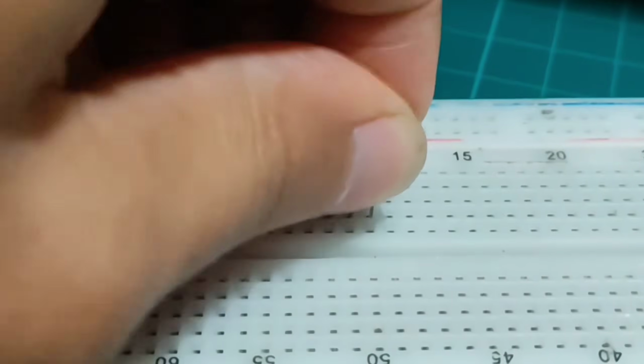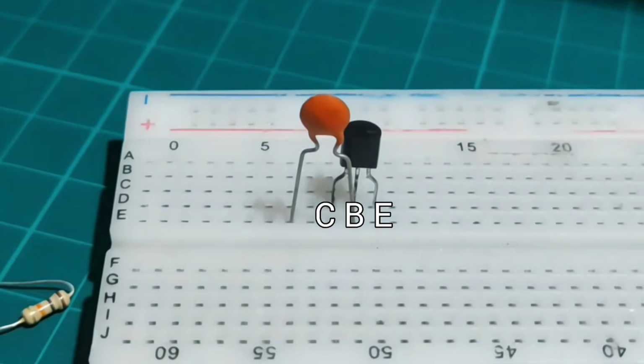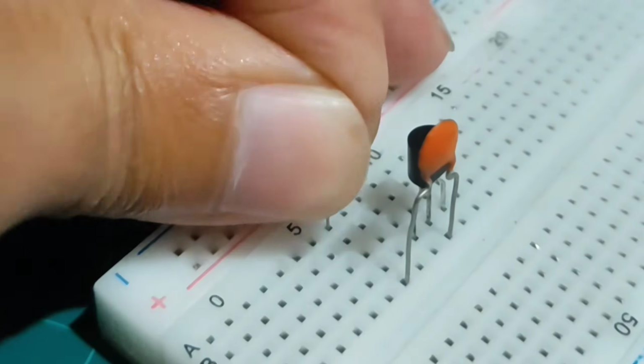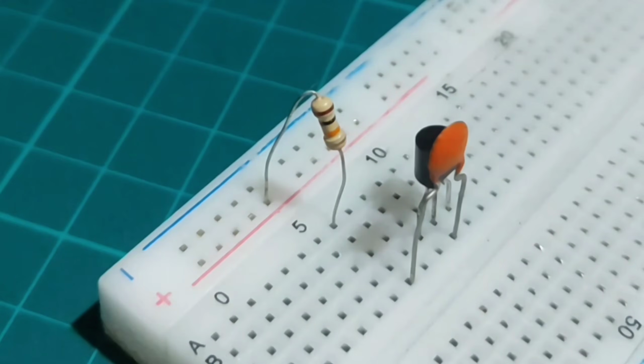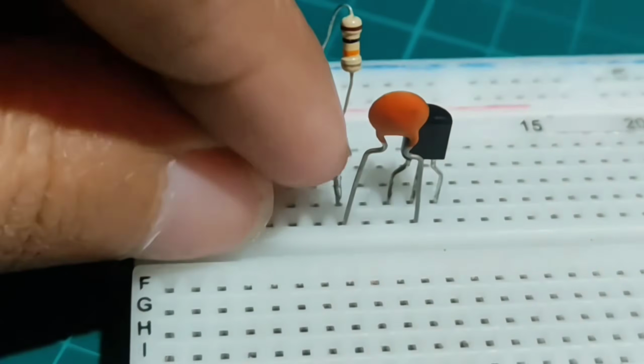Placing Q1 transistor in the breadboard. Connect a 100 nanofarad capacitor with the base of Q1 transistor. Connect a 10 kilo-ohm resistor between the positive power supply and 100 nanofarad capacitor. Connect a microphone with 100 nanofarad capacitor and negative power supply.